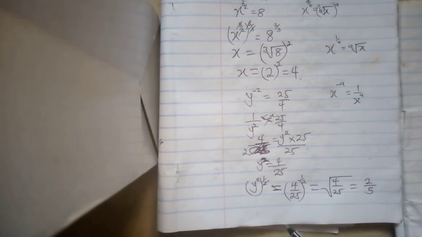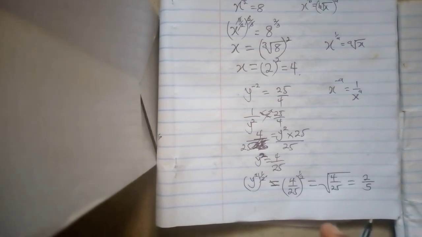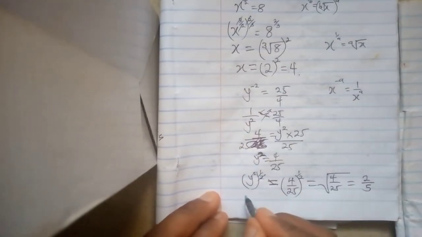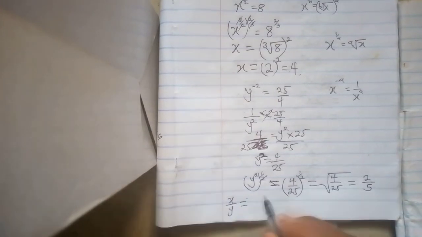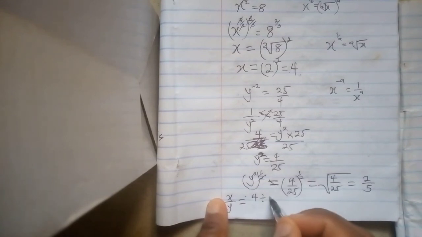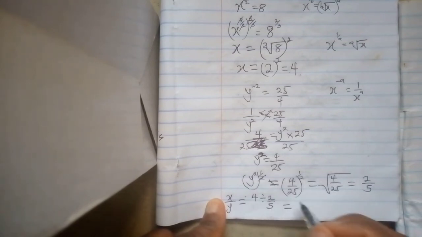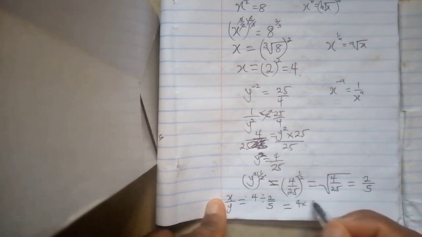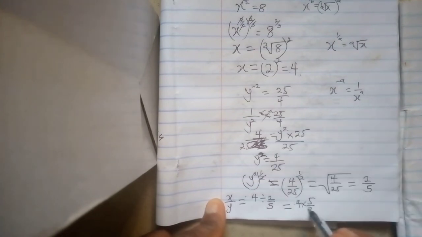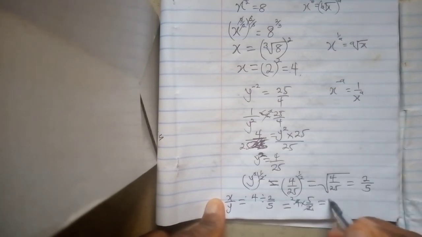But the question says we should evaluate x over y. So x is 4, y is 2 over 5. So it means x over y is equal to 4 divided by 2 over 5. So what would that be? 4 times 5 over 2. 5 will come up. So 4 times 5 is 20. 20 divided by 2 is 10. Or you can say 2 here is 1, 2 here is 2, which will give you 10. So the value is 10.